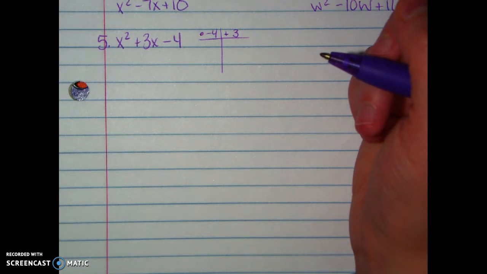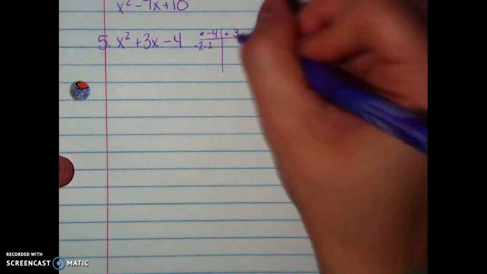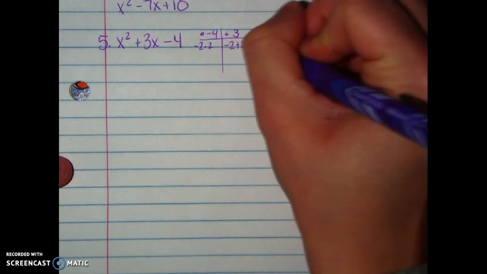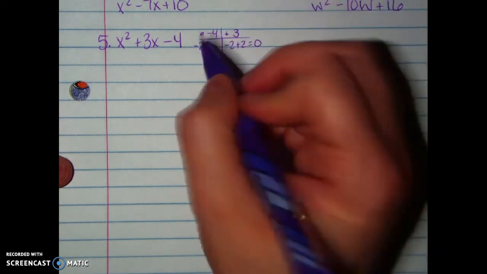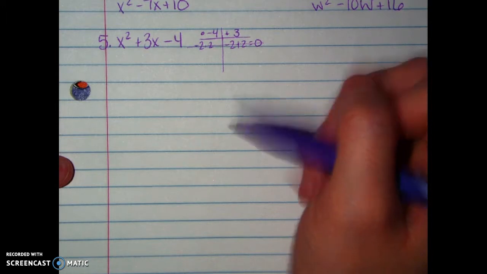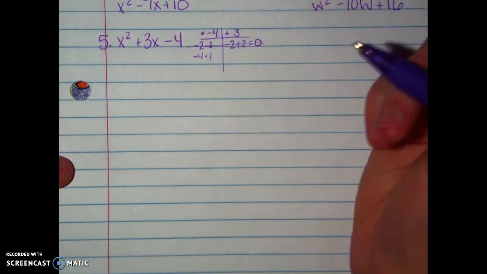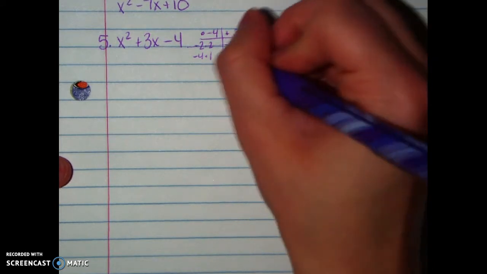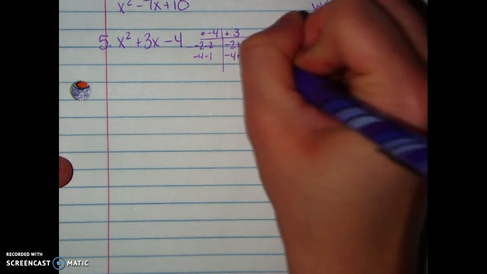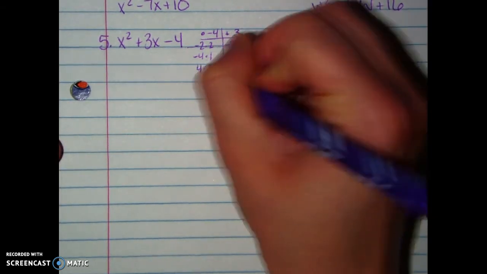Let's see, two numbers that multiply to get me negative 4 would be negative 2 times 2. Negative 2 plus 2 is 0, so that one's not going to be it. I could do negative 4 times 1 to get negative 4. Negative 4 plus 1 is negative 3. I'm looking for a positive 3, so I need to flip my signs. So it'll be a positive 4 times a negative 1.